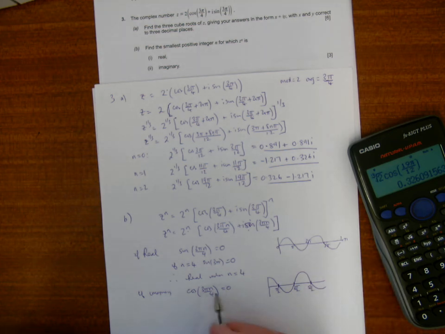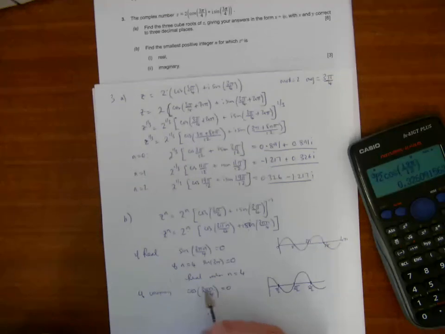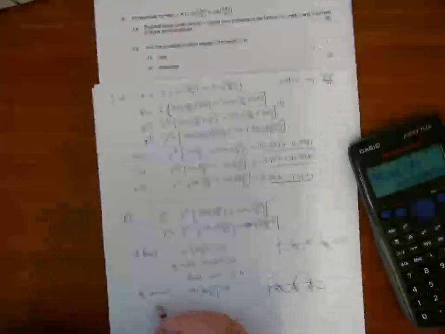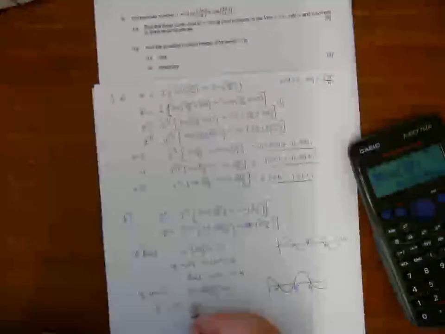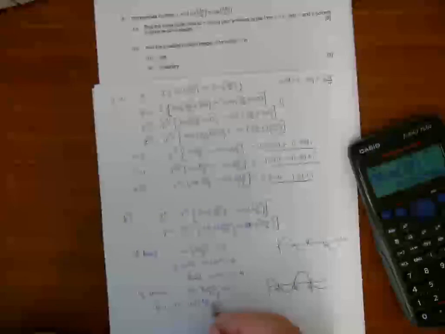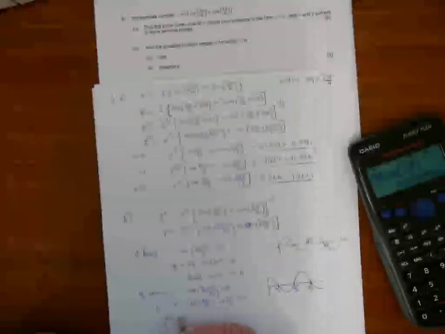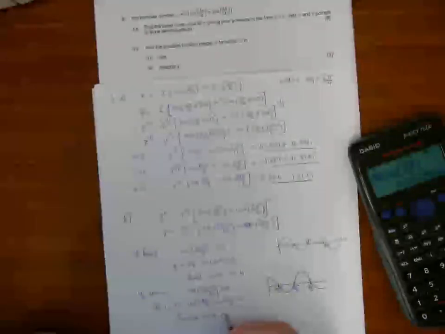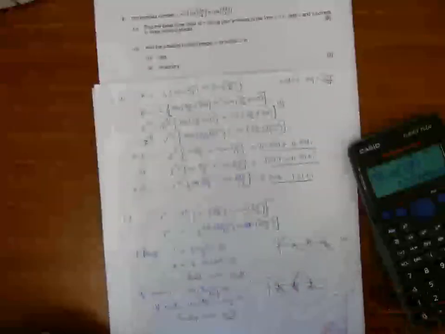So if I put n equal to 1 in, I get 3 pi by 4, which is not 0. Put n equal to 2 in, then I get 3 pi by 2, and that's 0. Therefore, if n equals 2, then the cos of 6 pi over 4, which is the cos of 3 pi by 2, equals 0. Therefore, imaginary when n equals 2. These are the first values. It's on a cycle, so it'll happen frequently, but I wanted the smallest integer n.